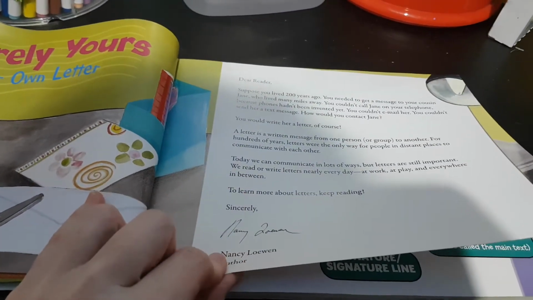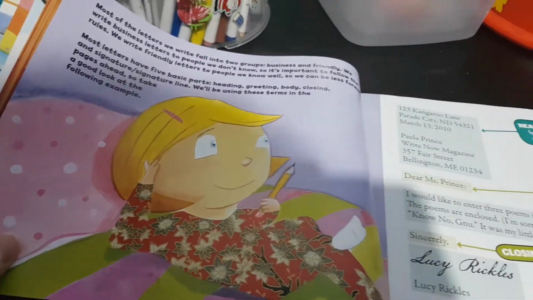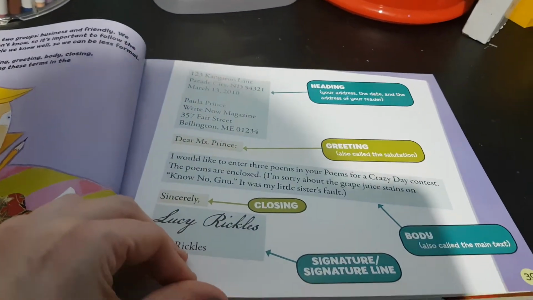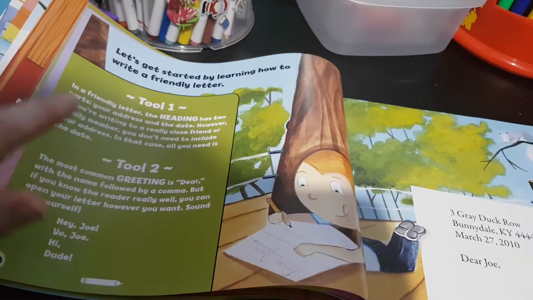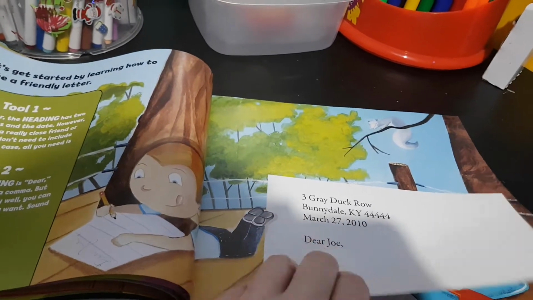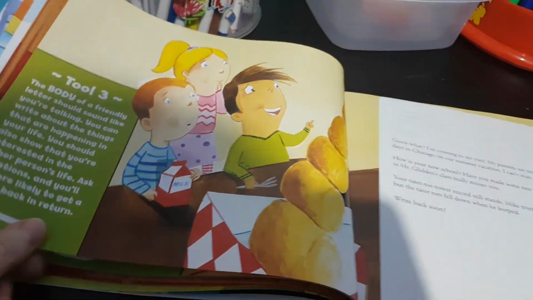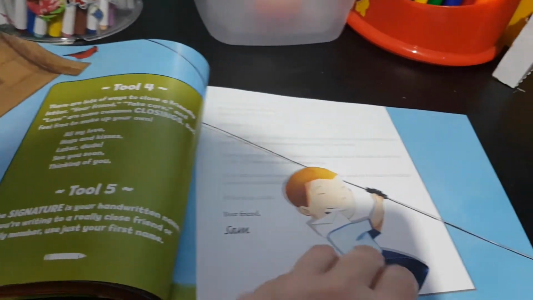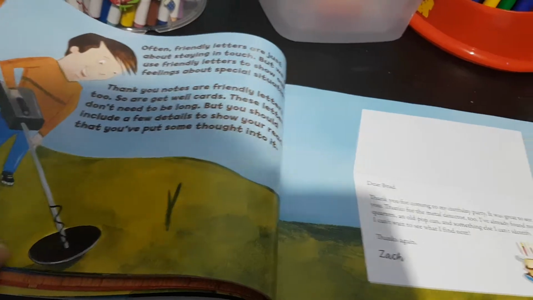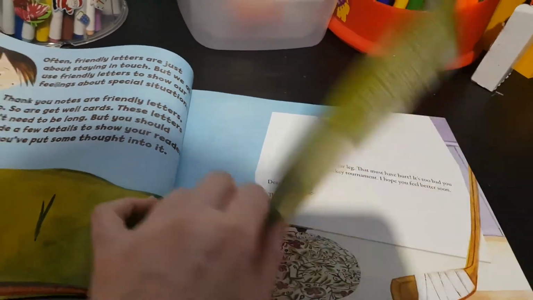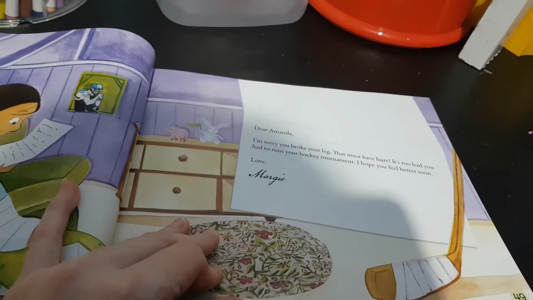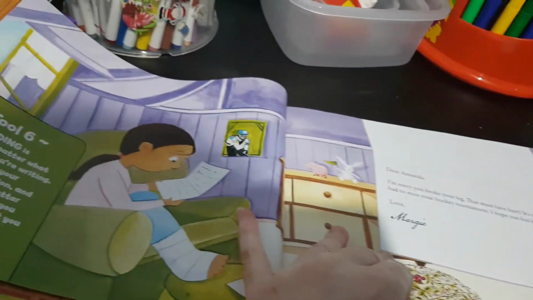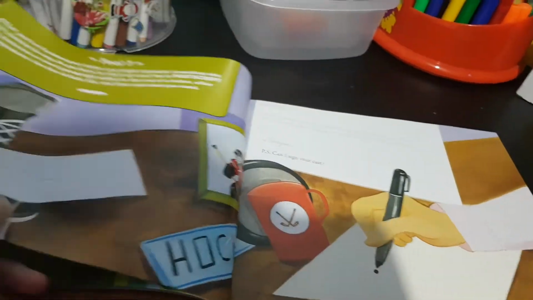So it gives you an actual letter here. And then you've got your starting points of heading, greeting, etc. It goes through the different pieces. So we talk about heading and greeting, and it gives you an example. The body, closing, and signature. And I really like how they pair it with an actual activity or an example. I think that just makes it really clear, and also you can actually practice what you're doing as well.